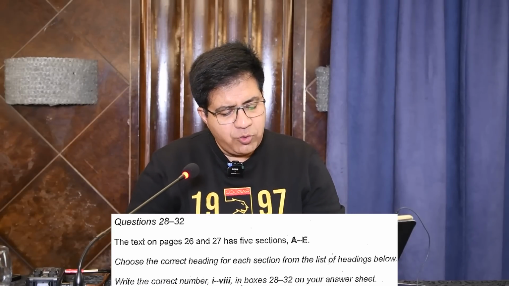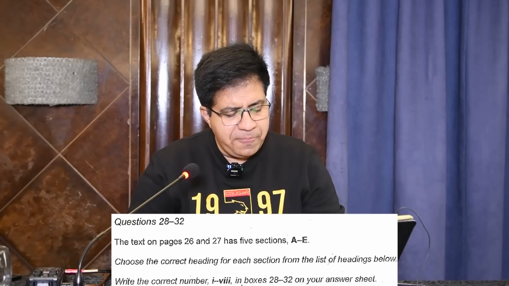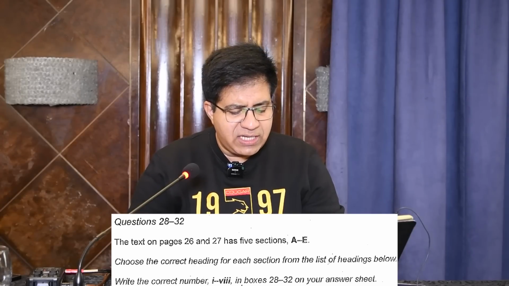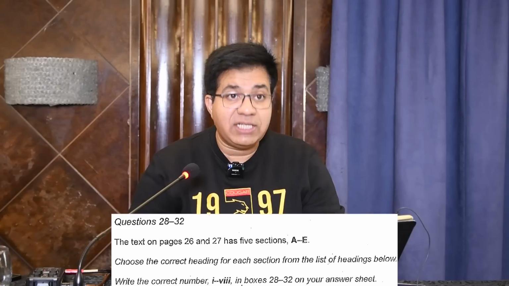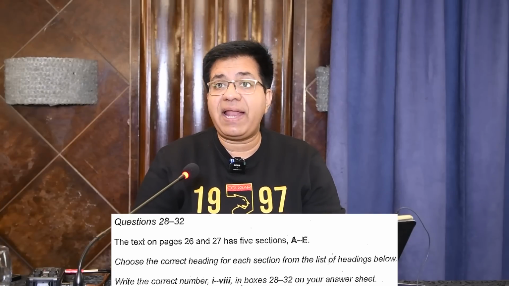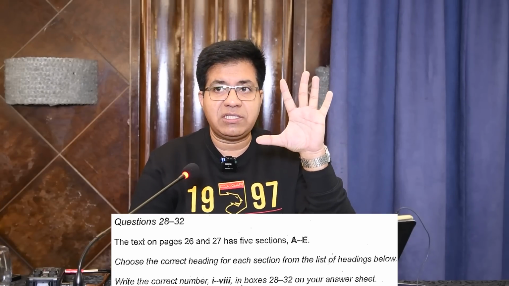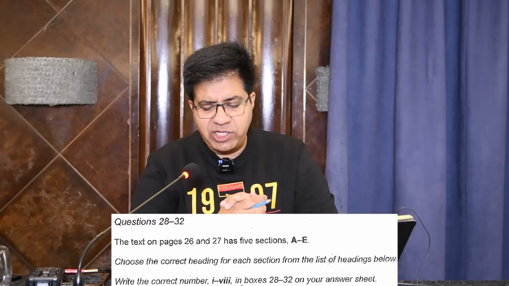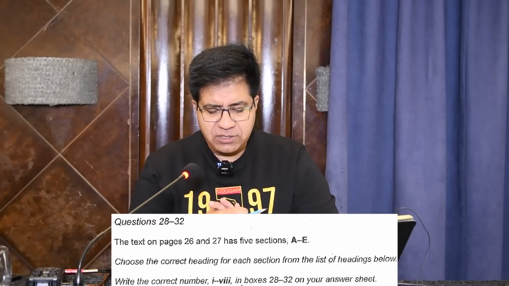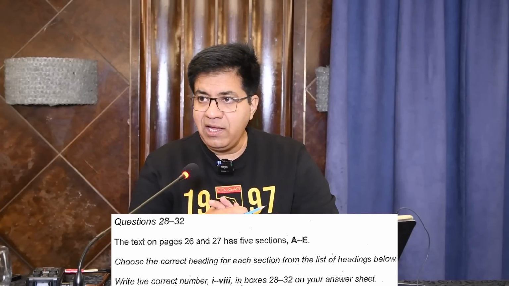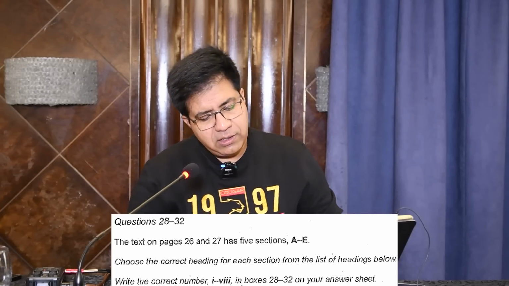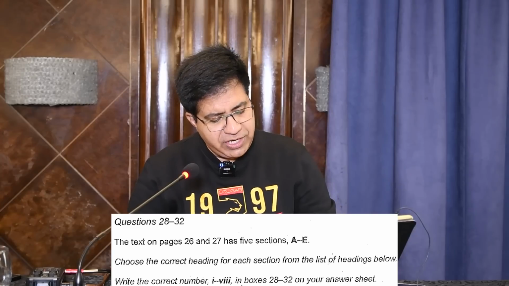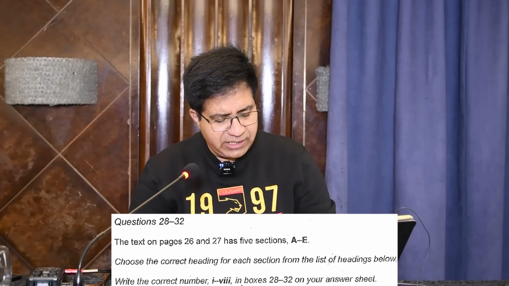Section 3, questions 28 to 32. The text on pages 26 and 27 has 5 sections. Now they didn't use the word paragraph. They said 5 sections. One section may have 2 paragraphs. Can you see section A? How many paragraphs? Section B and section C? 3 paragraphs. Section D and section E?